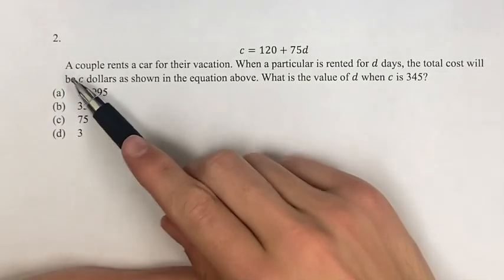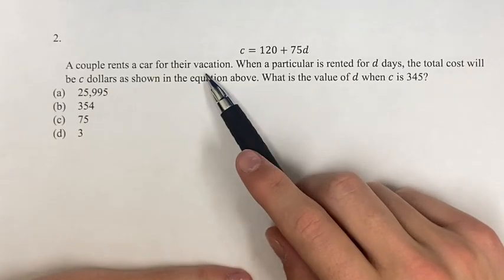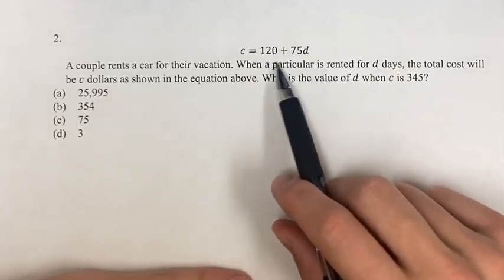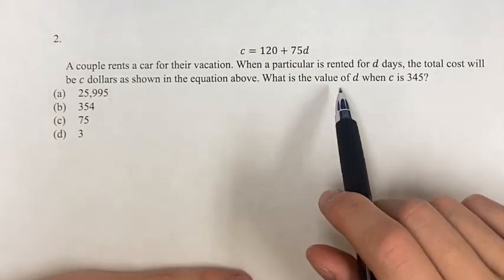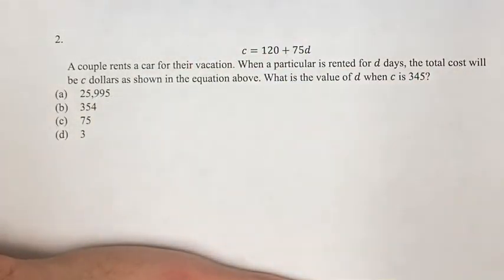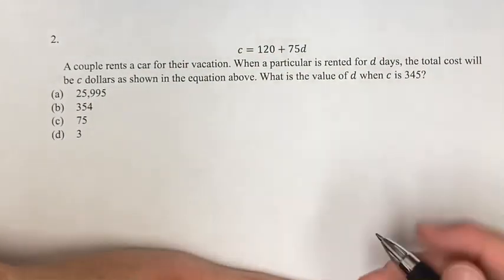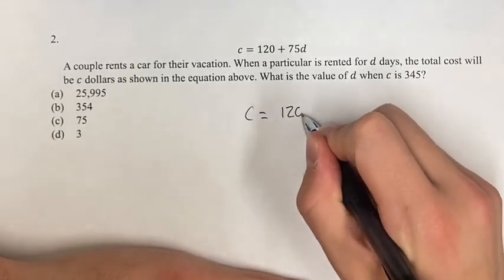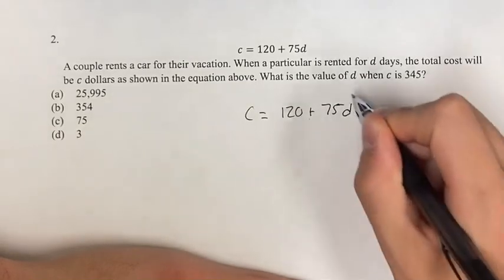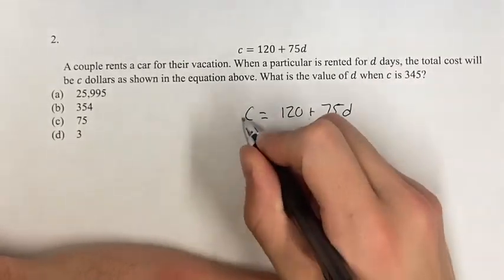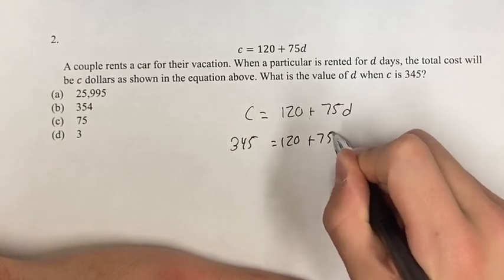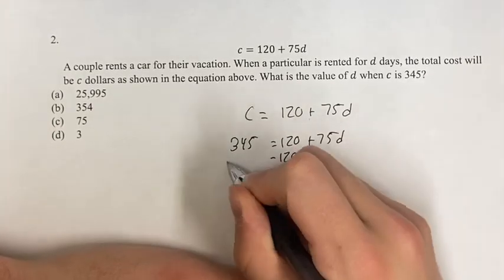In this problem, we're told a couple rents a car for their vacation. When a particular car is rented for D days, the total cost will be C dollars as shown in the equation above. We're asked, what is the value of D when C is 345? So not even looking at what the actual variables mean in this equation, we have our equation. C is equal to 120 plus 75D. We're asked what is the value of D when C is 345, so just plug in 345 is equal to 120 plus 75D. And now we just solve for D.